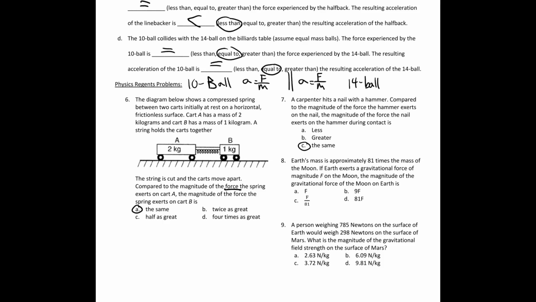So these are all kind of similarly worded. It's like compared to this. If they're doing that, more often than not, these questions are gimmies. It's going to be the same force.